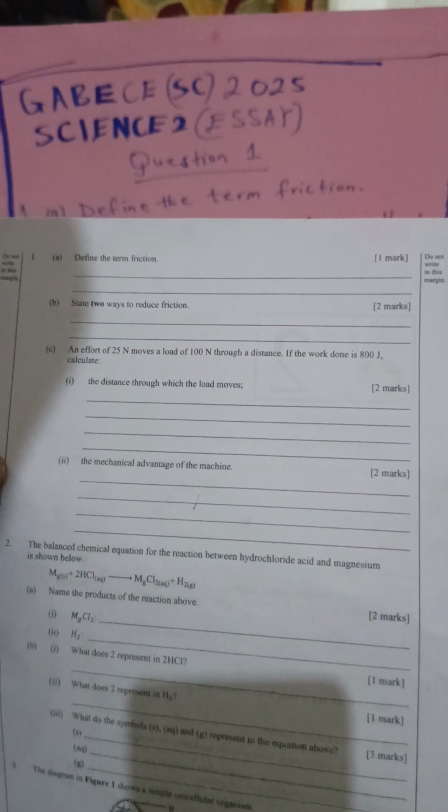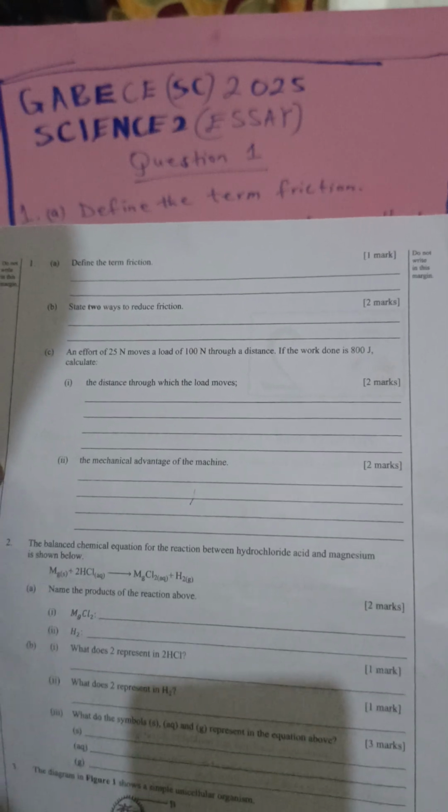Define the term friction. That is letter A. Letter B. State 2 ways to reduce friction. Letter C. An effort of 25 Newton moves a load of 100 Newton through a distance.